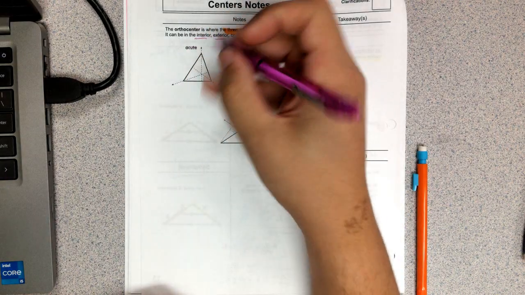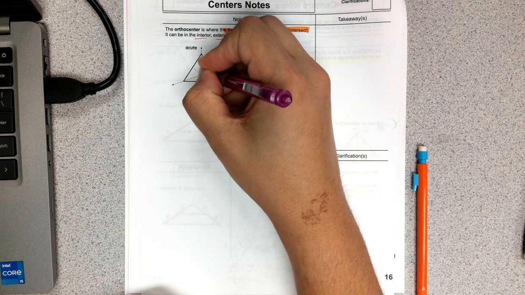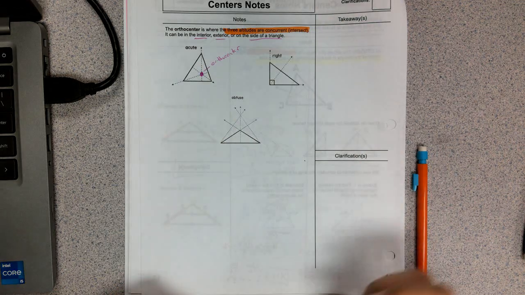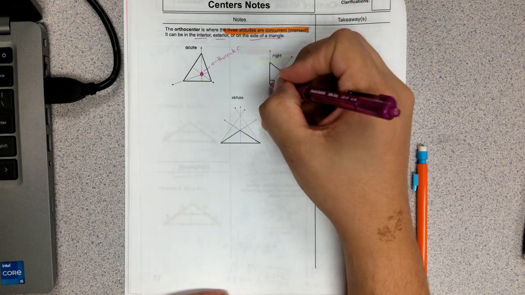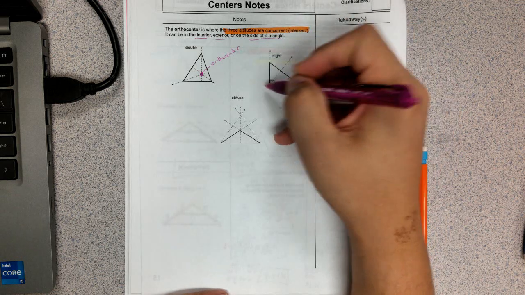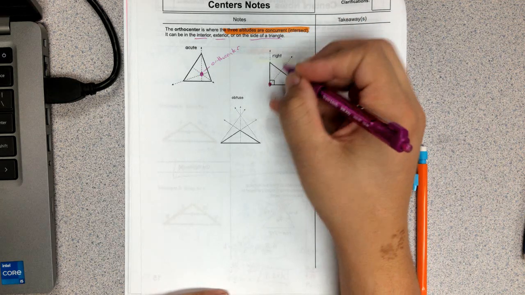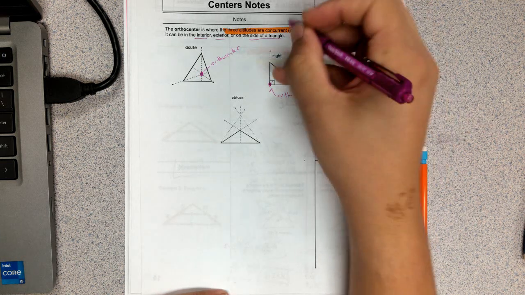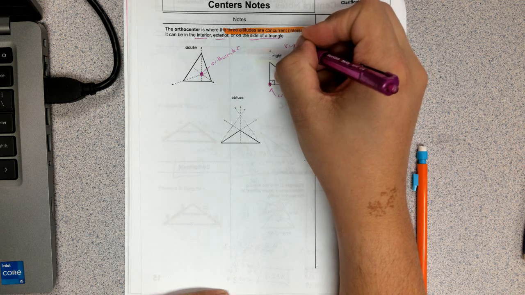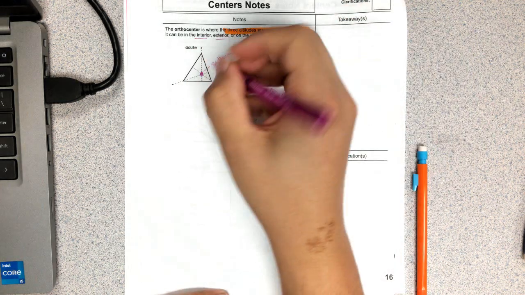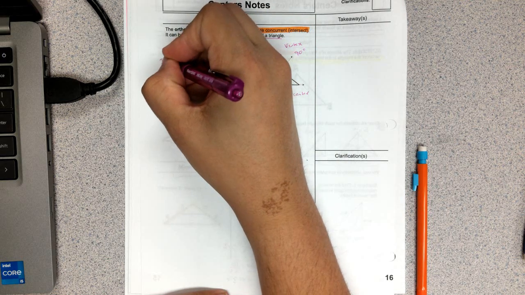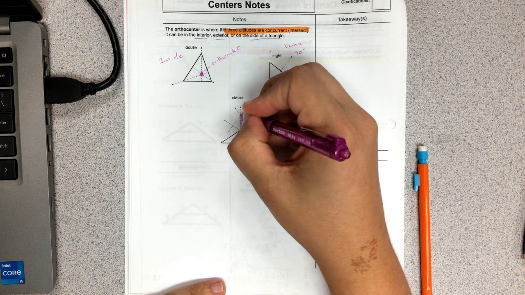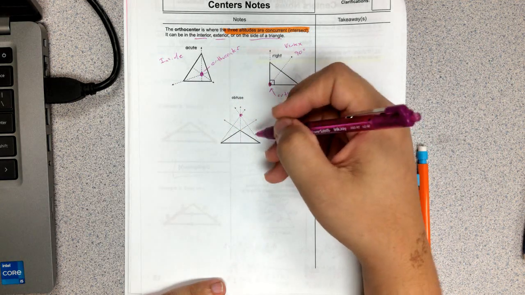And if we see with the acute triangle, which we said all altitudes would be inside, our orthocenter intersection is inside the triangle. Whereas with the right triangle, the intersection is actually at the vertex of the 90 degrees, which is where our orthocenter is. So a right triangle is going to be at the vertex of the 90 degrees, whereas for the acute, it's inside the triangle.